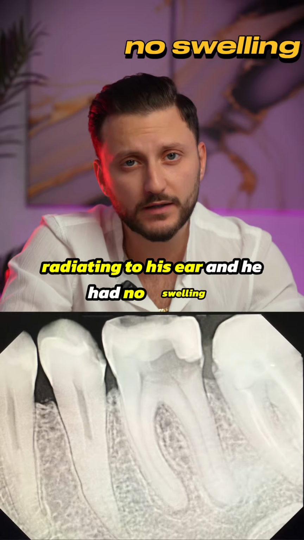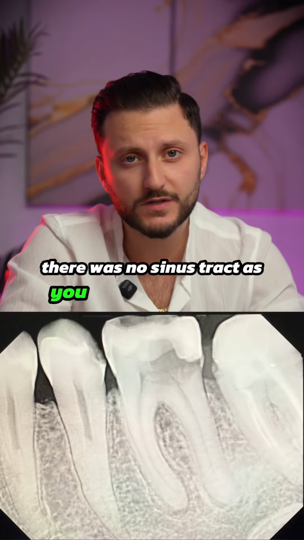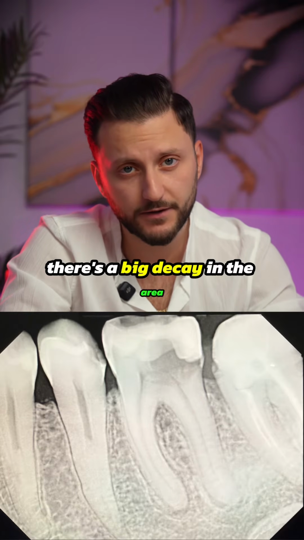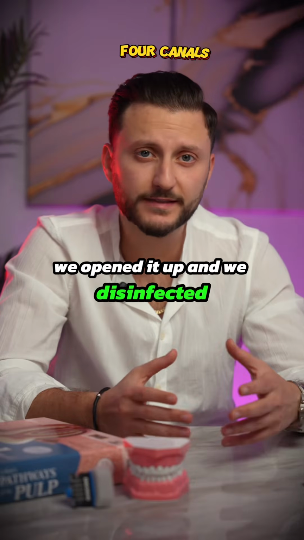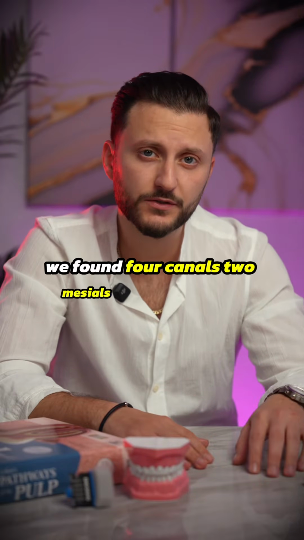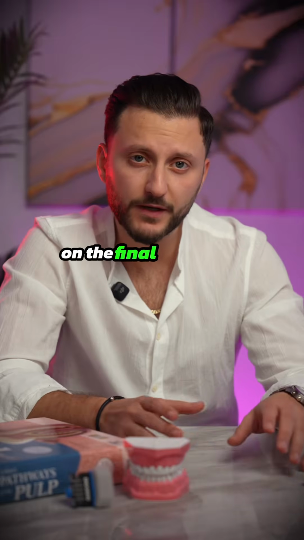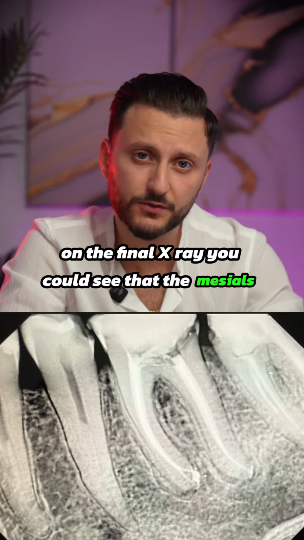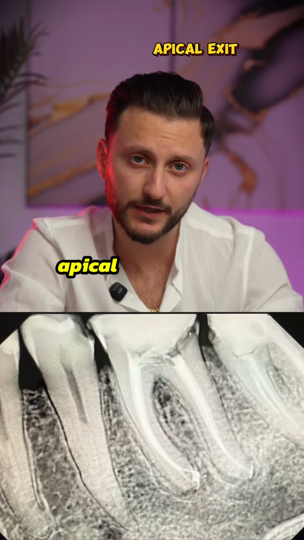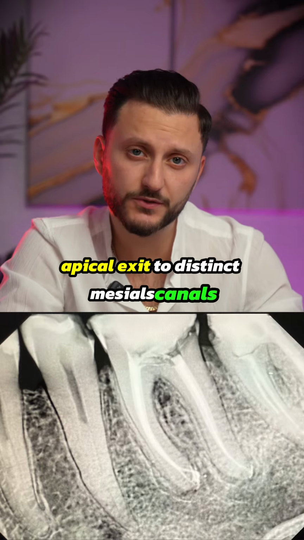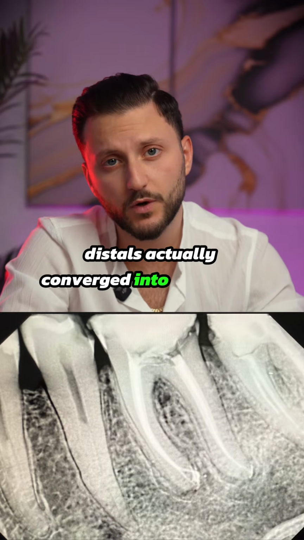and he had no swelling, there was no sinus tract, but as you could see on the x-ray, there's a big decay in the area. We opened it up and we disinfected. We found 4 canals, 2 mesials and 2 distals. On the final x-ray, you could see that the mesials have their own exit, apical exit, 2 distinct mesial canals. Distals actually converged into 1 apical exit.